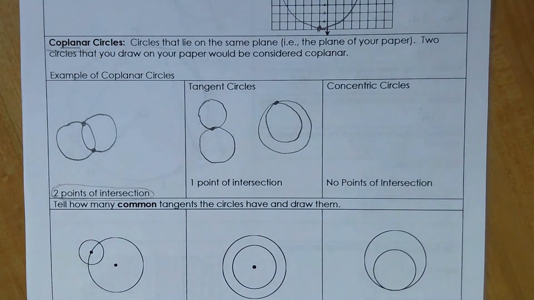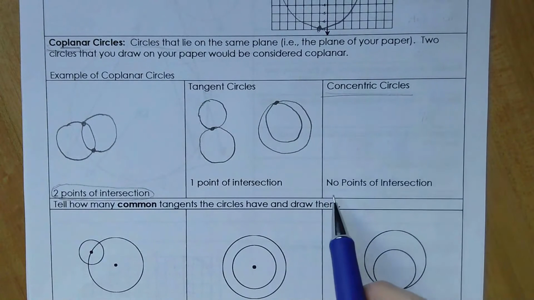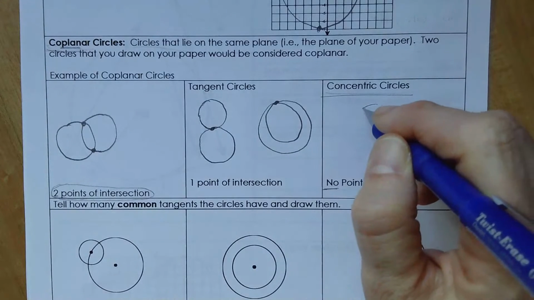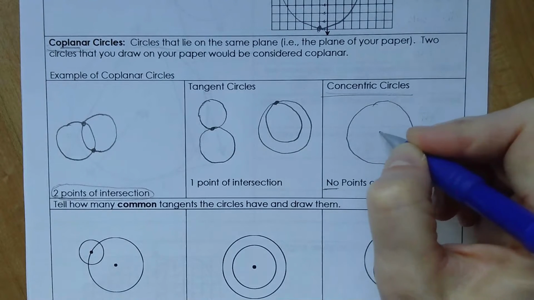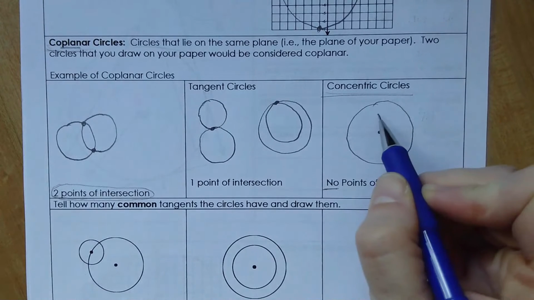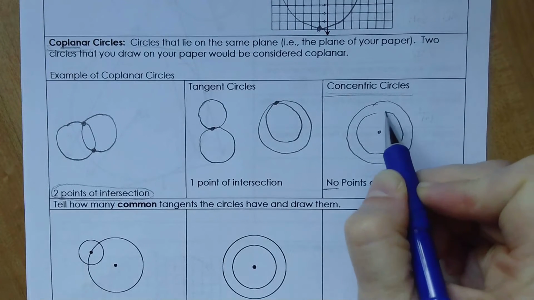All right, and concentric circles. Concentric circles will have no points of intersection. Those are circles that share a center. So if I just had this circle right here with the center, I'm going to draw another circle that has the same center. So they don't actually ever intersect.